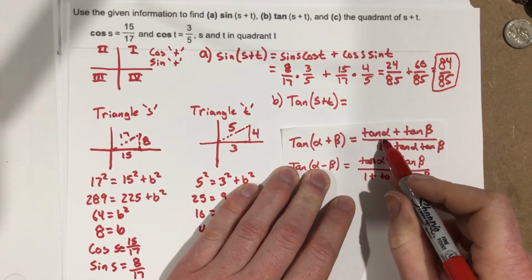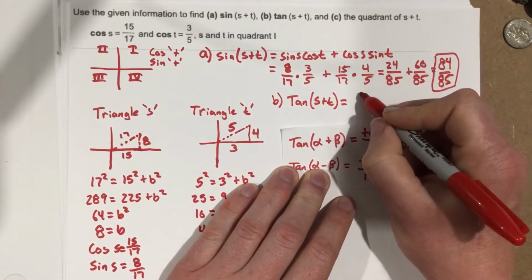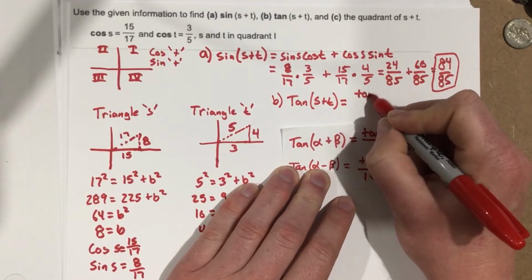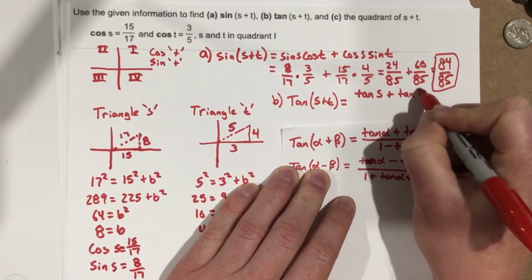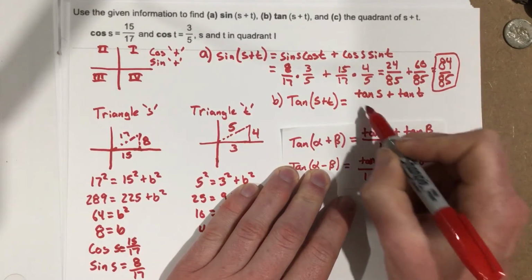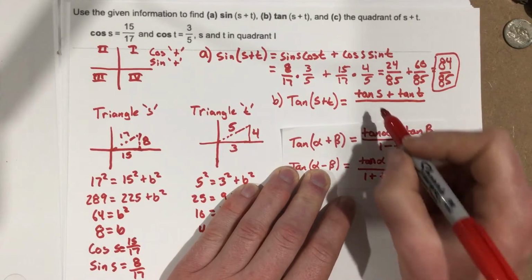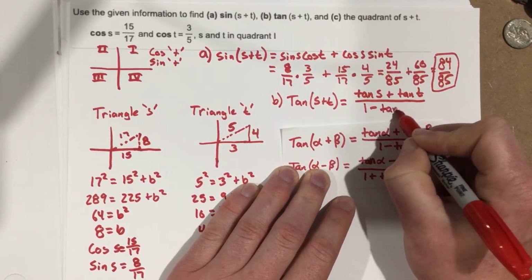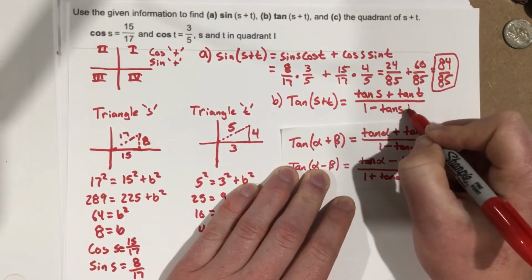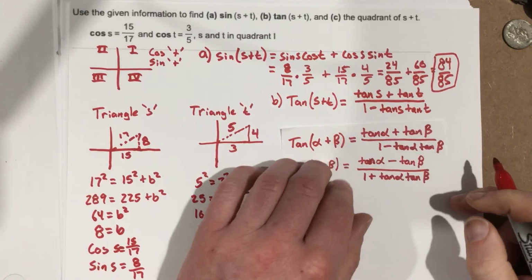So let's go ahead and use tan alpha, and we can say that this is tan s plus tan t over, so tan s plus tan t over 1 minus tan s tan t. Okay, so we got the formula written.